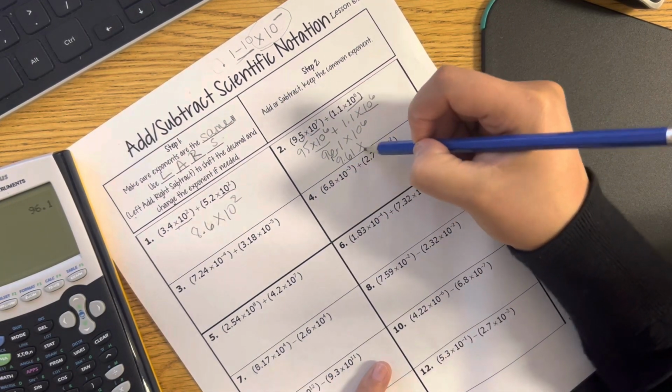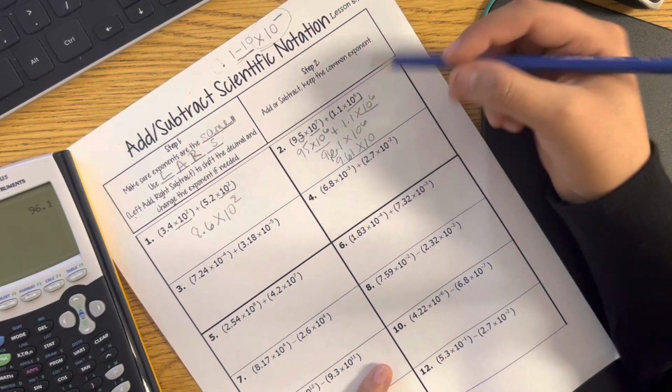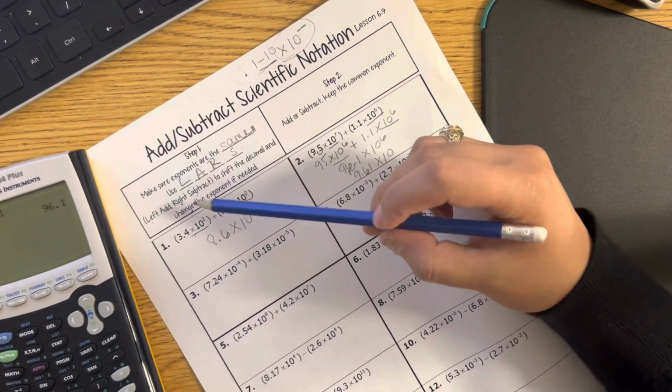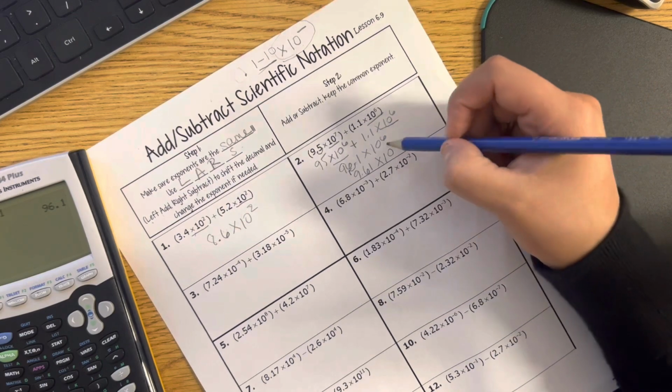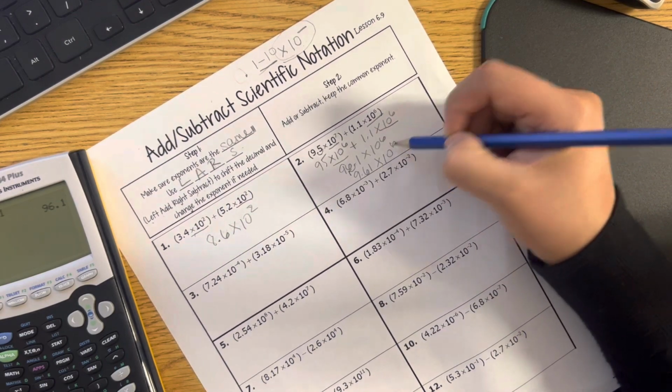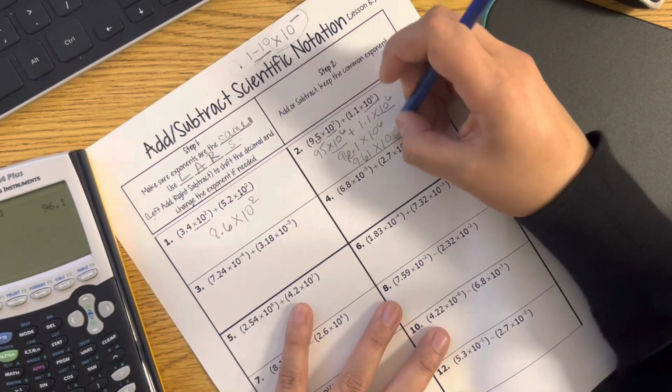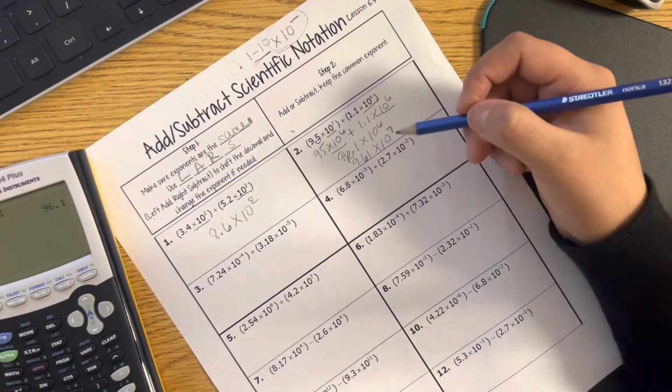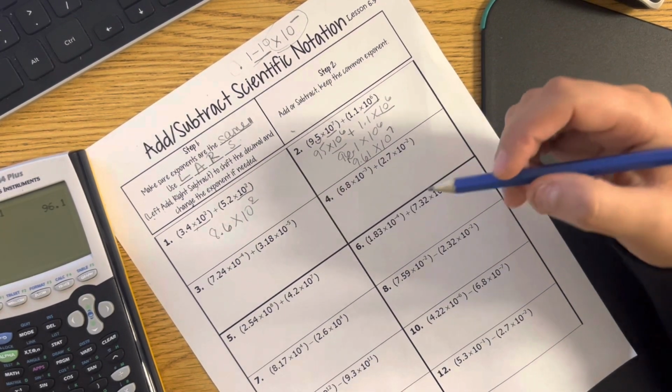Okay. Now, because I moved the decimal, though, my exponent's going to change. Since I moved the decimal to the left, we're going to add 1 to the 6th. So it becomes 10 to the 7th. Okay, I know it seems like a crazy process, but let's practice some more so we kind of get the hang of it.